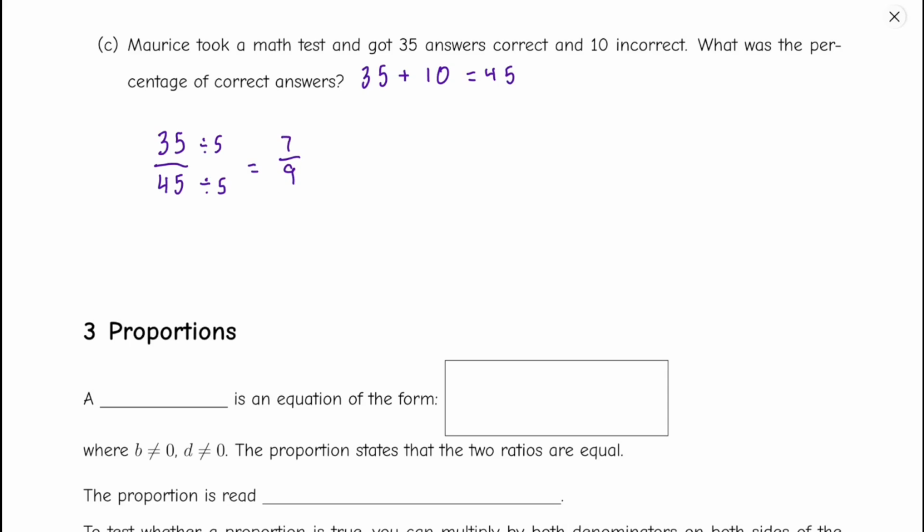Now 9 again is one of those numbers that can't be made into 100. So the first thing we're going to do is have to do long division to convert it to a decimal. But there's a trick for 9s. If you take a number divided by 9, it's just that number repeating. So 7/9 is 0.777. So then this is 77.7%. And that is it for part 2 of section 0.3.